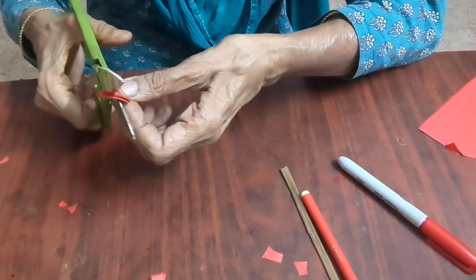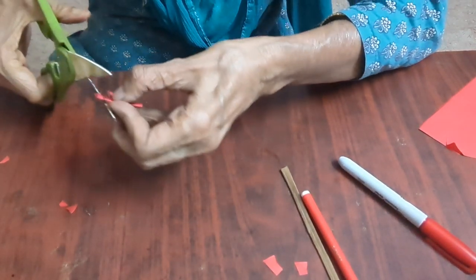You have to be a little careful when you're making small things. Don't cut your fingers.